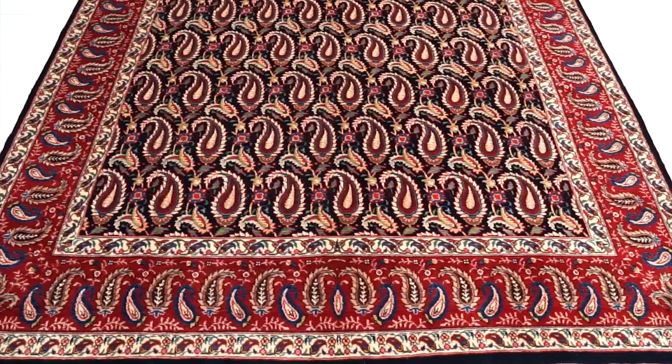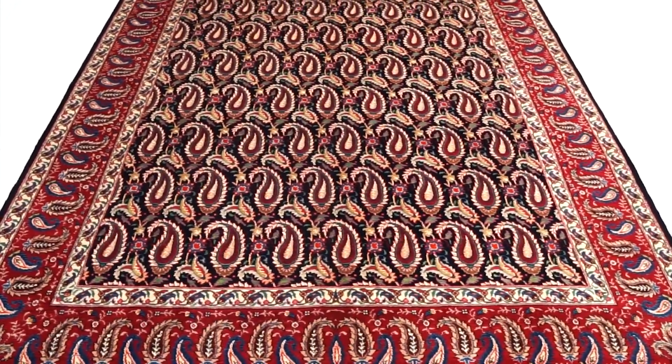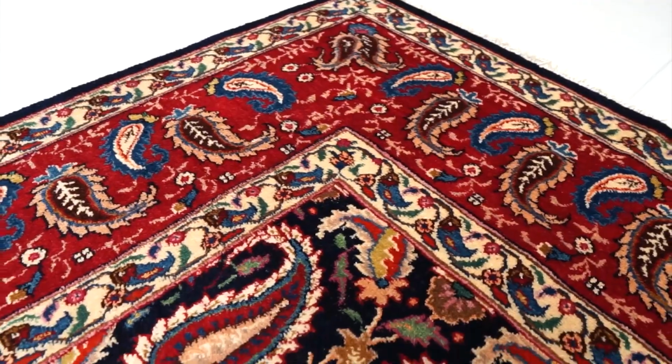Now let's go over the Boteh design Persian rugs. Boteh in Farsi means a budding flower or plant, and in the Persian culture it stands for growth and regeneration. So you can imagine this is a pretty powerful symbol to the rug weavers. If you're looking for this type of design, you're typically going to find it in Tabriz and Sarouk, Kerman and Mashhad, also in Malayer rugs.